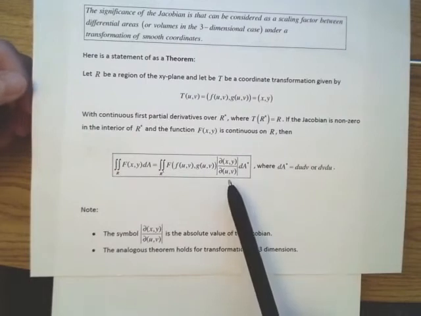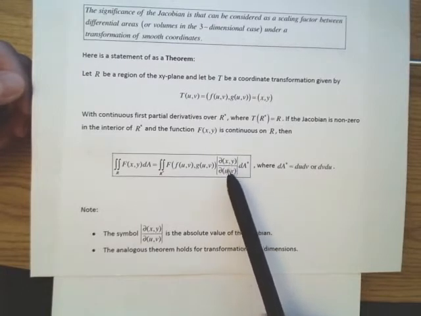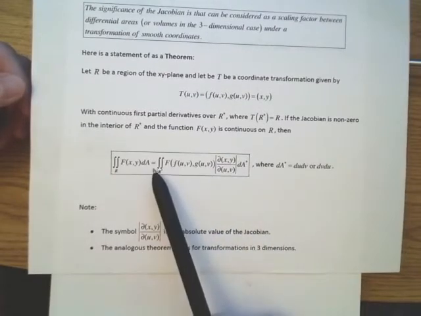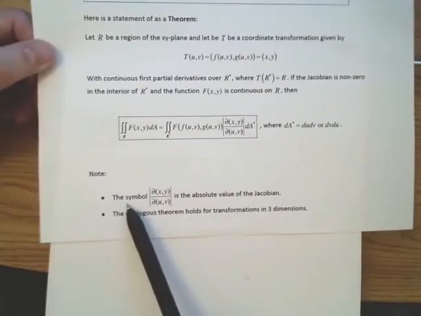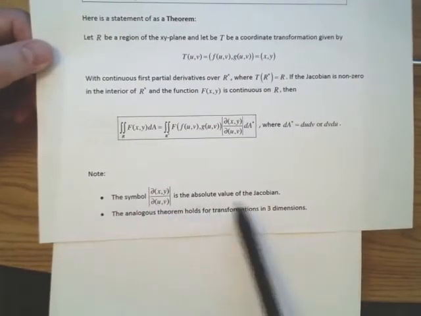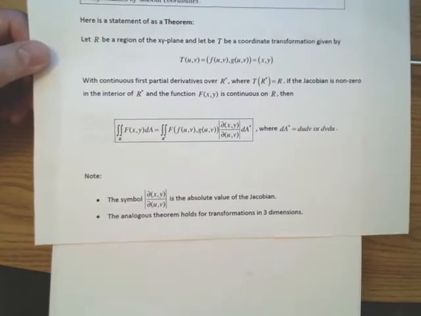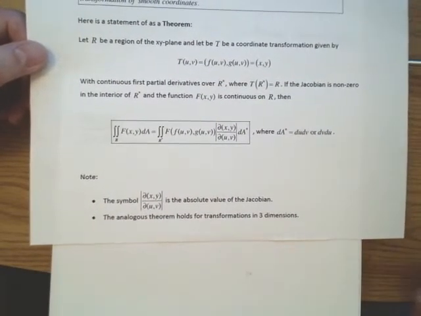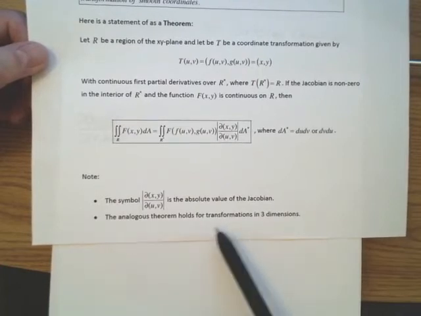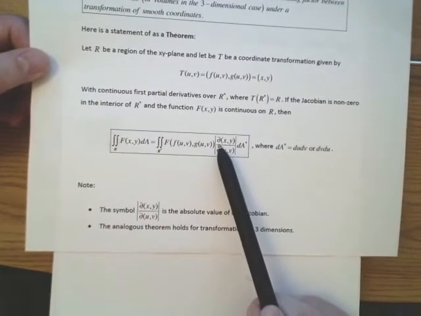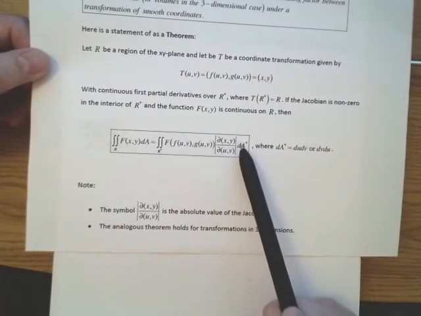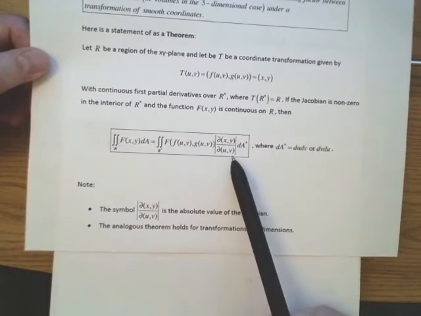But the important thing here, let's not forget, is that I have the absolute value of the Jacobian, okay? You've got to include this in general for you to get a valid equal sign between the two of these, okay? Now let me emphasize here, this symbol is the absolute value of the Jacobian, okay? So using vertical bars, different people use different notations, so you have to be aware of that. The analogous theorem holds for transformations in 3 dimensions also. So we might have the Jacobian of x, y, and z over u, v, w, say.